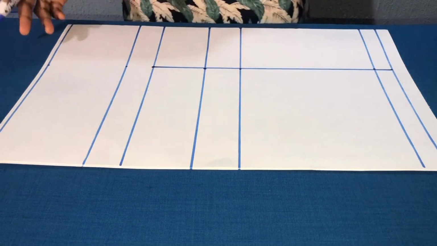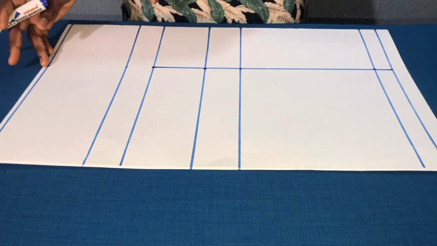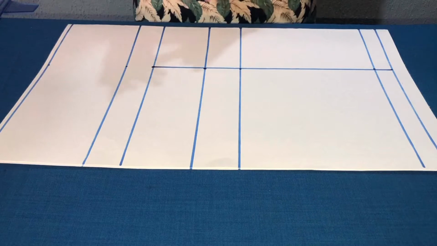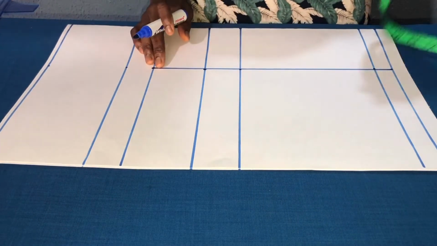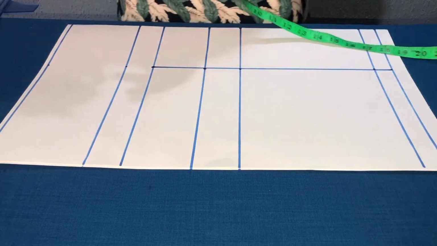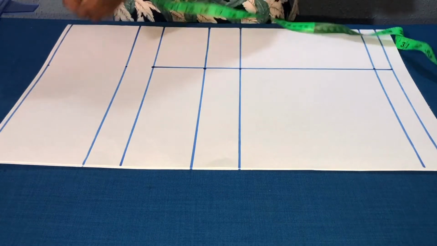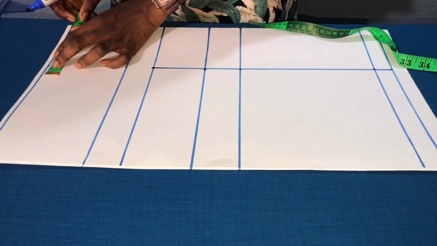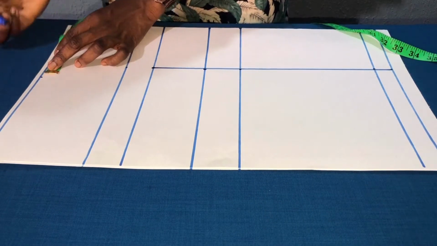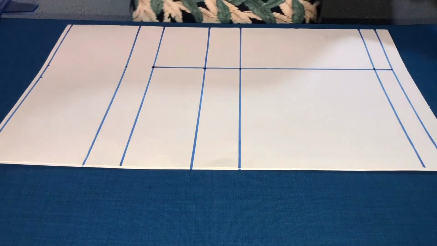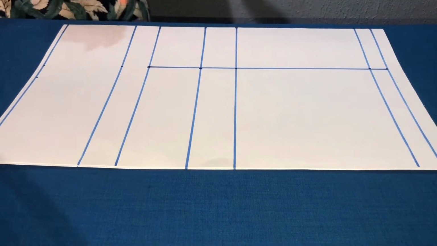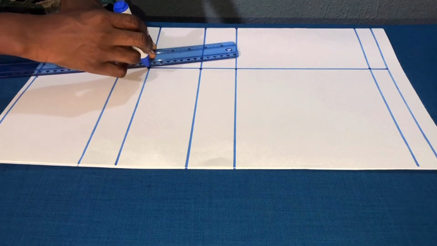So now to get the dart from the neckline, you add 1 inch to the 4.5 you already took on the bust point, which is 4.5 plus 1 inch, giving us 5.5 inches. Then you mark. So you use your ruler, connect the lines together.